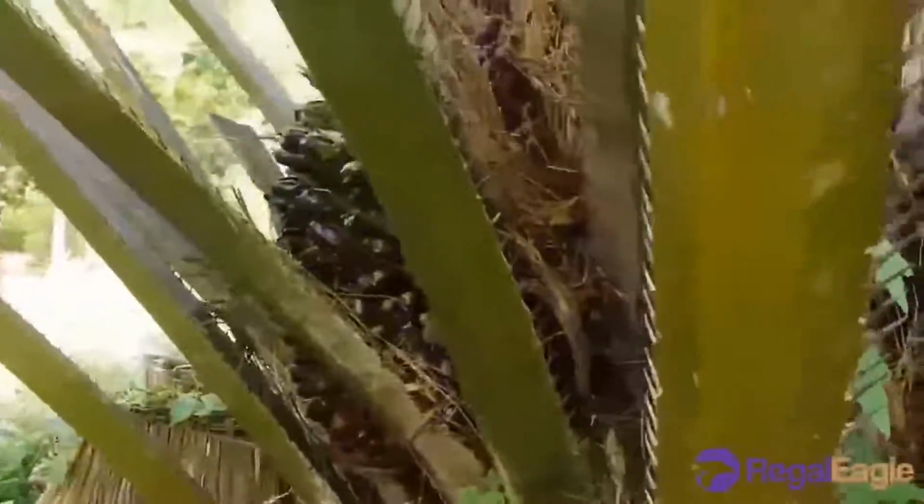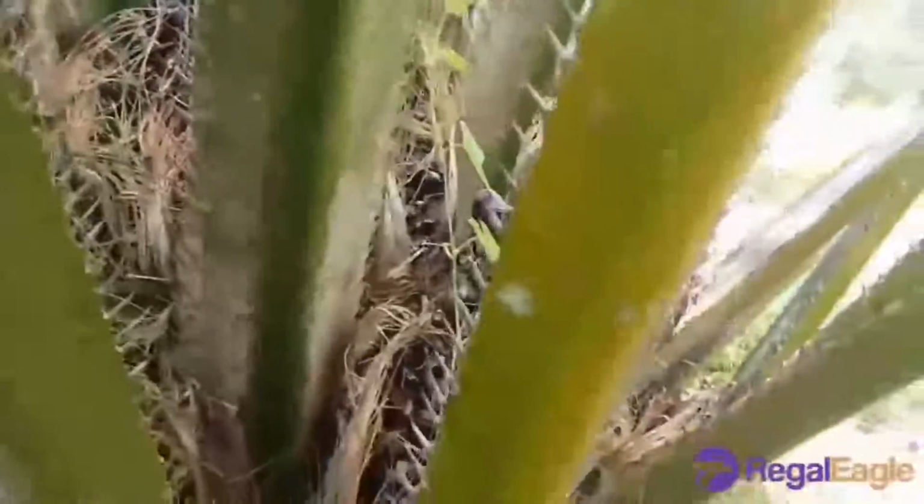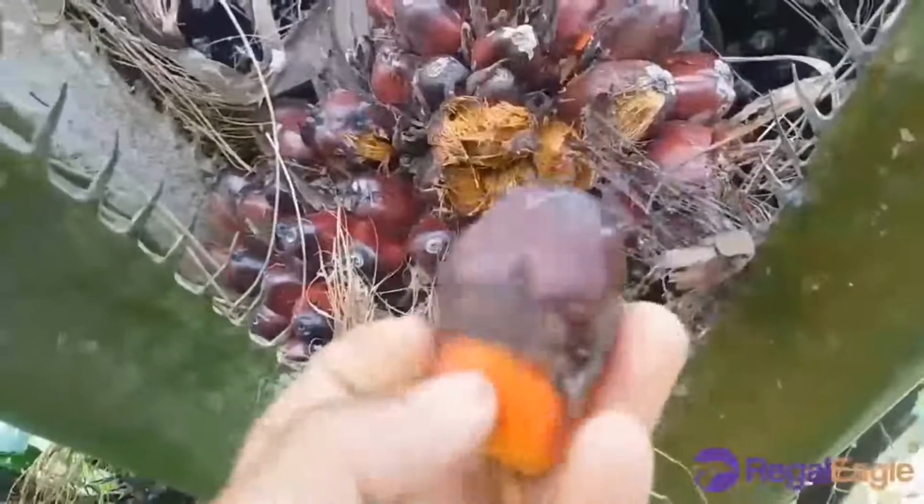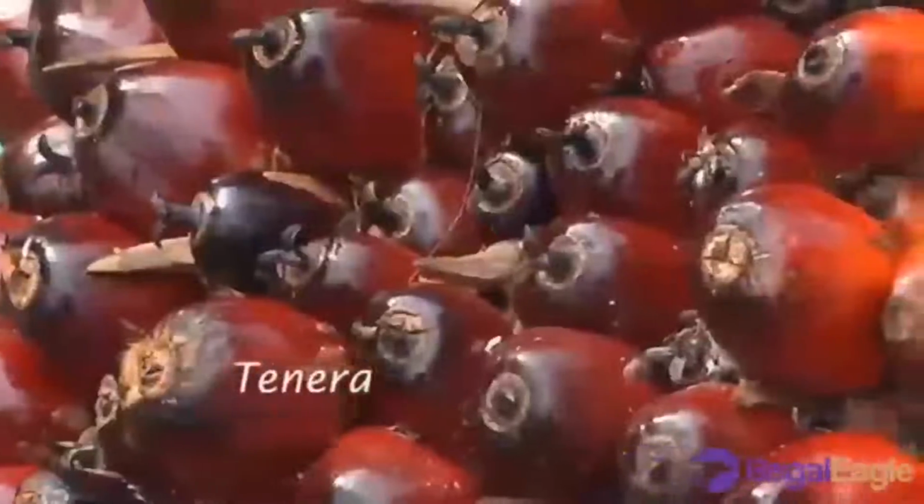This has no shell, little or no seed, and very thick mesocarp. The best variety is the Tenera because this produces a large quantity of palm oil and a fairly large amount of seed. A cross between Dura and Persifera will give a good species of Tenera.